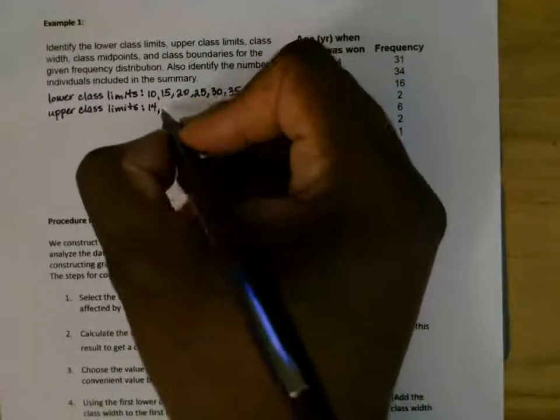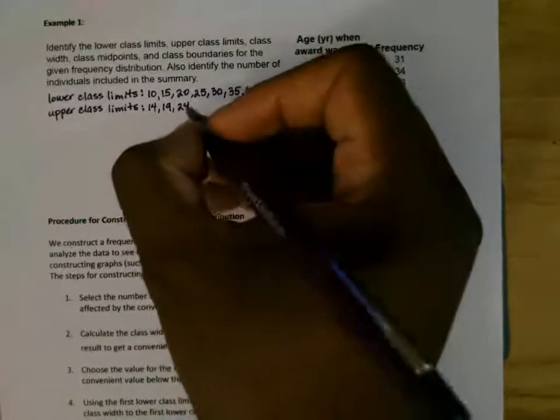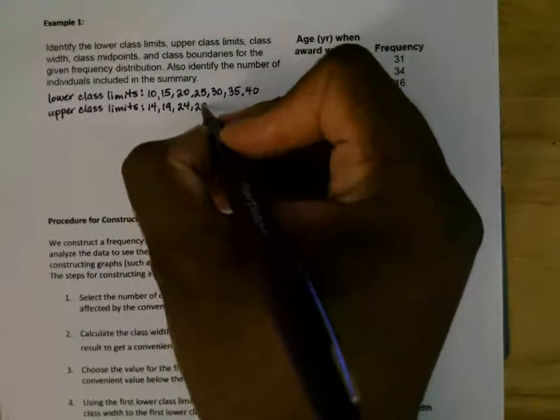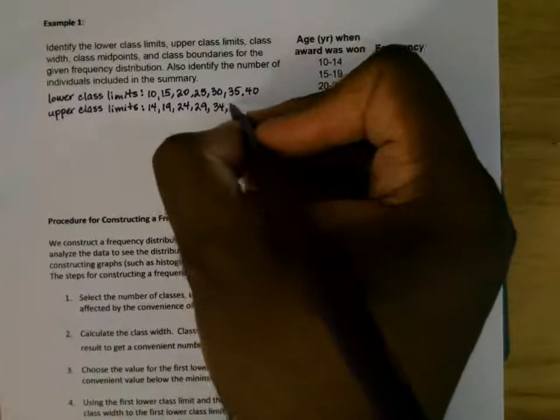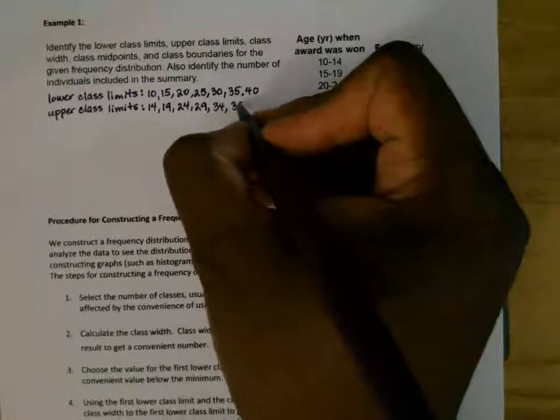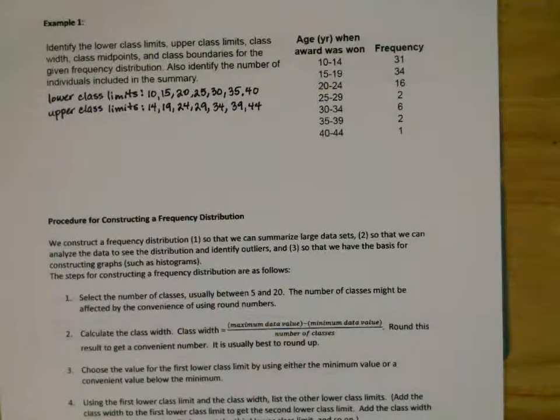So we start off with a 14, and then 19, and then 24, 29, 34, 39, and finally 44. Those are your upper class limits.